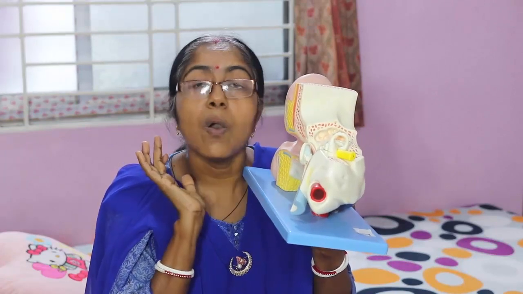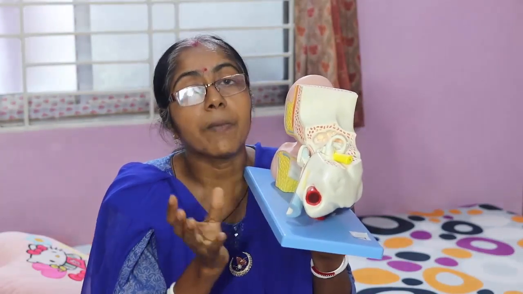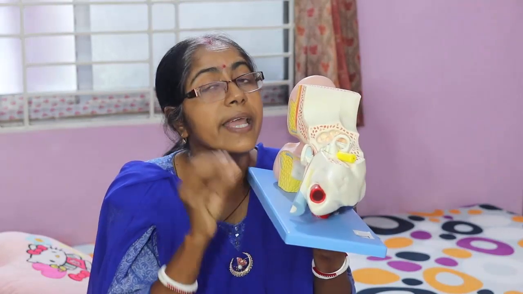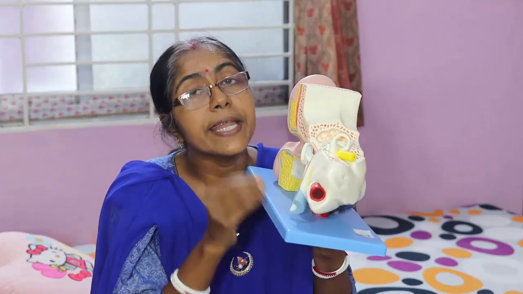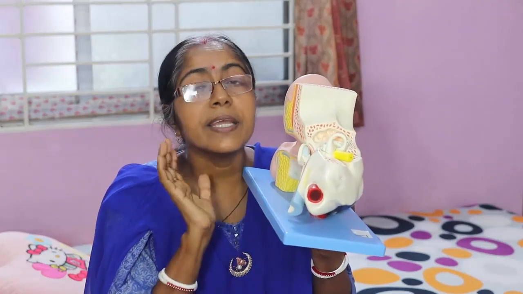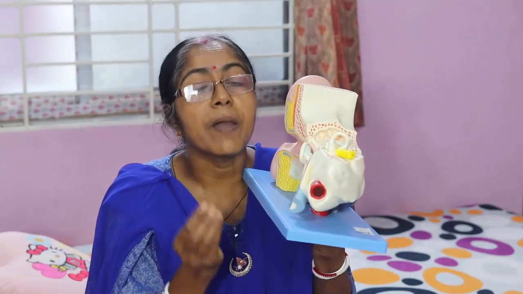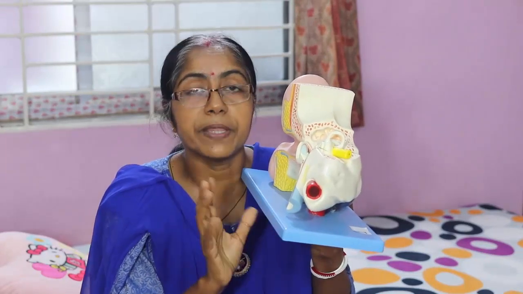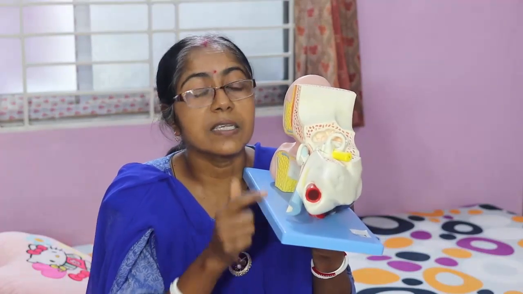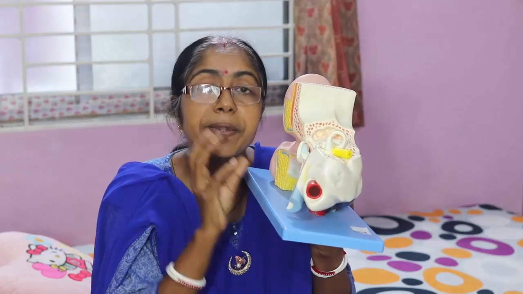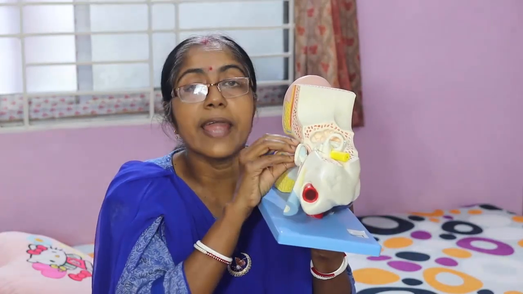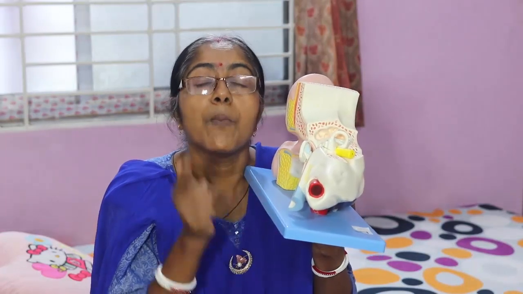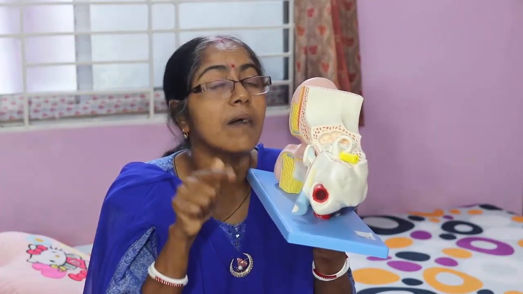Now, this is the auditory tube. Its length is about 36 mm in adults, but in children it is only 18 mm. Its lining epithelium is pseudostratified ciliated columnar epithelium. And what is the function of the auditory tube? It maintains the equilibrium of air pressure on both sides of the tympanic membrane for proper vibration of sound.